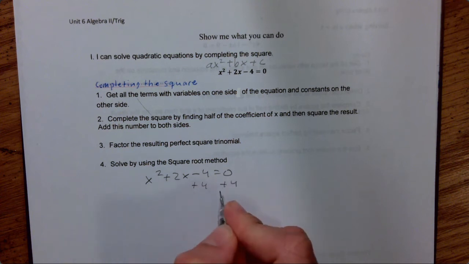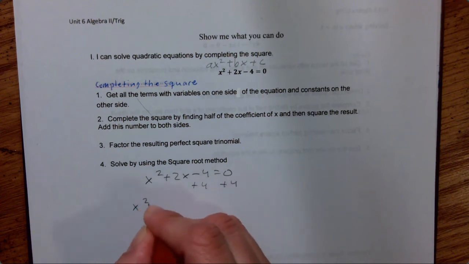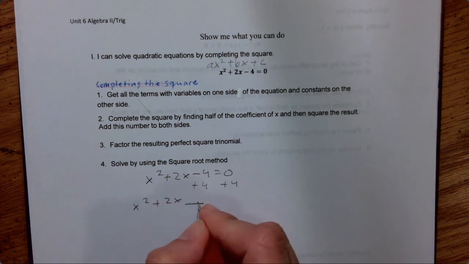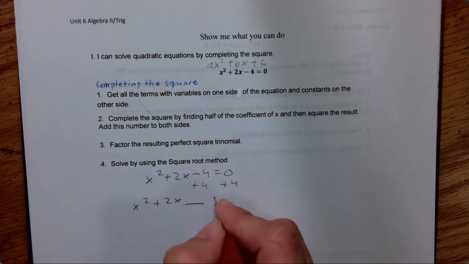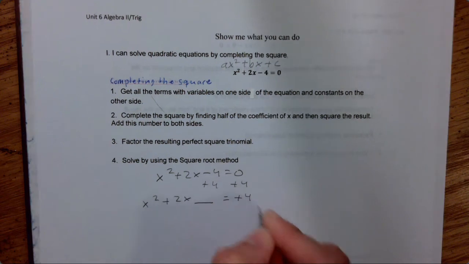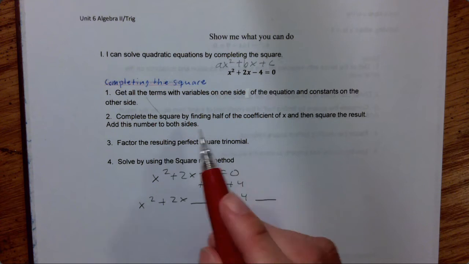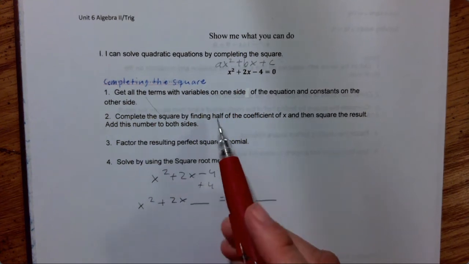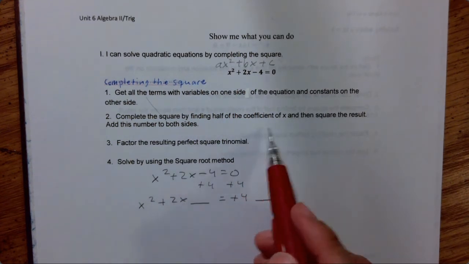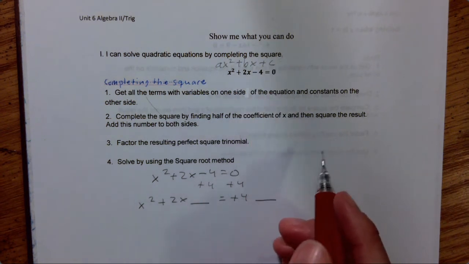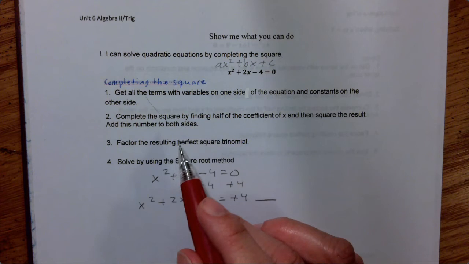Now when I rewrite the equation, I'm going to leave a little bit of space, a blank spot, after the 2x, and I'll show you why in a moment. I'm going to do the same thing on the other side. Step 2 says complete the square by finding half of the coefficient of x, which is also called b. Remember, the coefficient of x is b. Then square the result. Add this number to both sides.